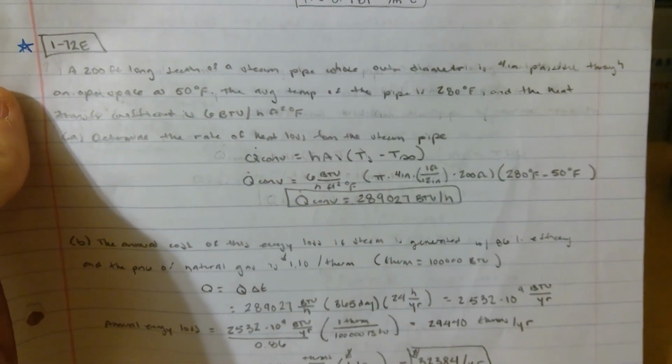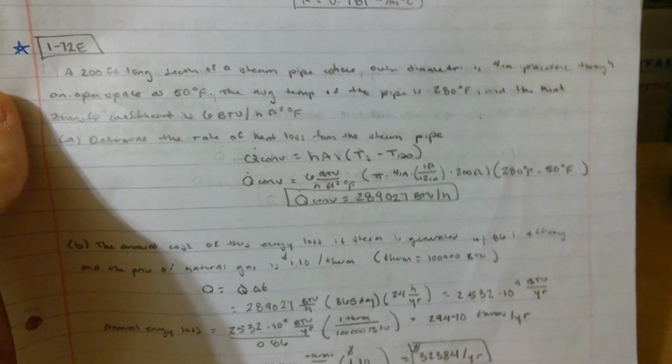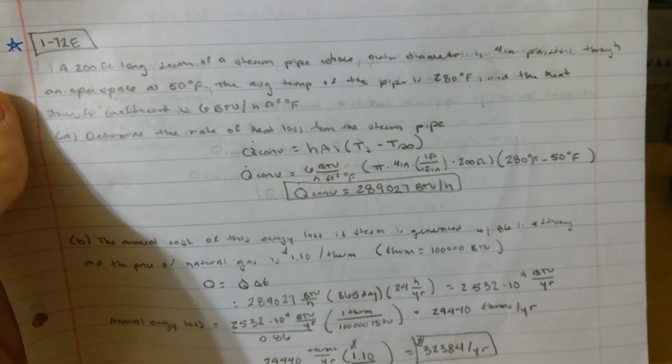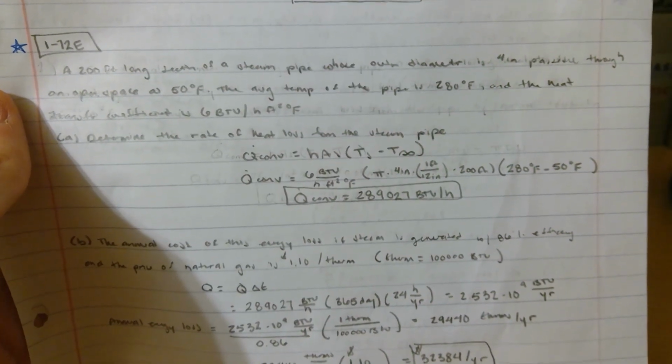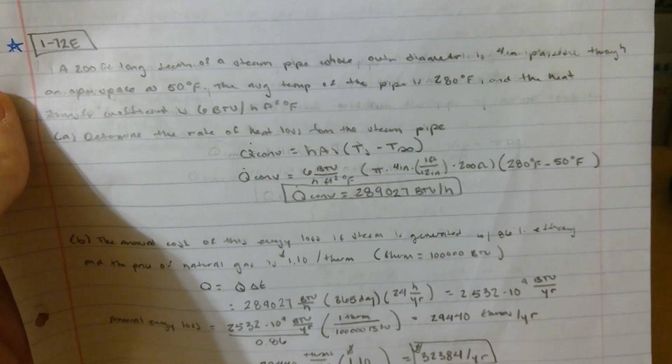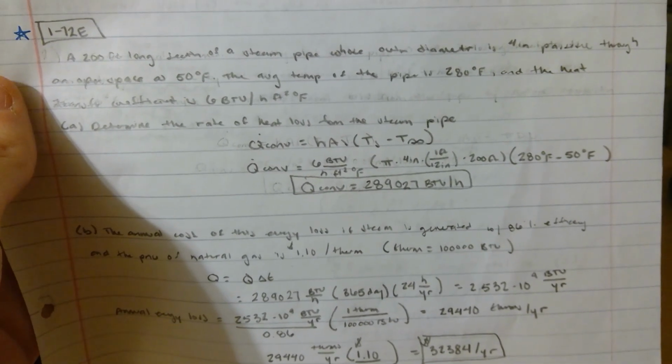In the second problem, we are using Newton's law of cooling. We are given a convection heat transfer coefficient, which we can then plug in for H, use the surface area and temperatures provided to solve for a Q value of 289,027 BTU per hour.